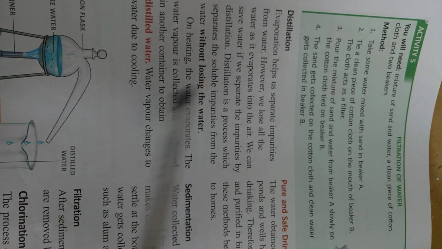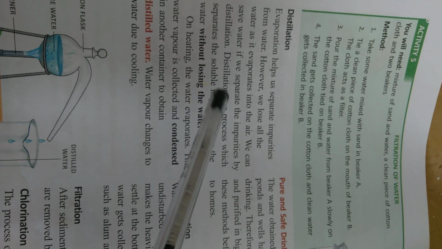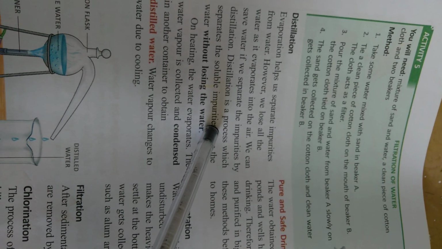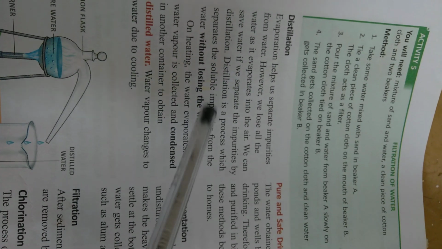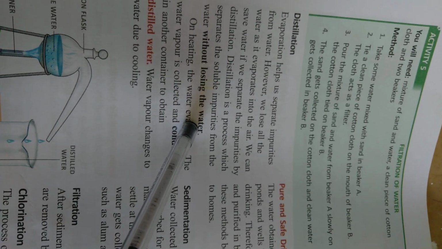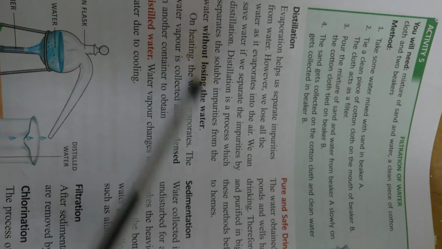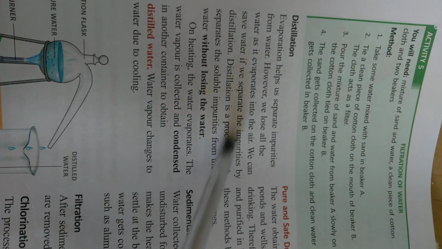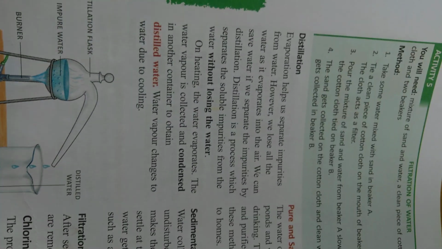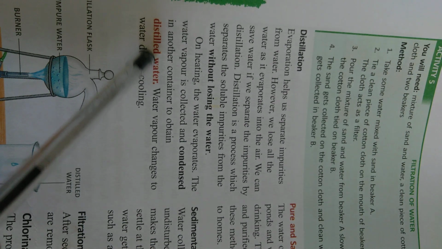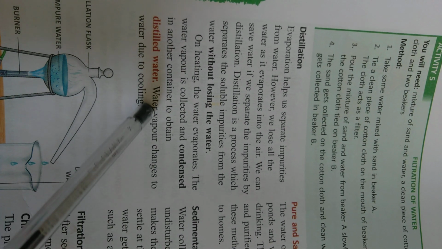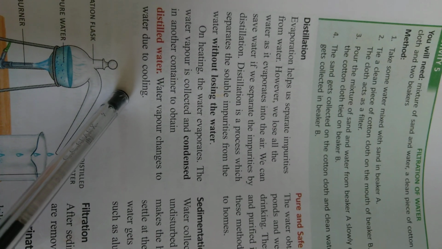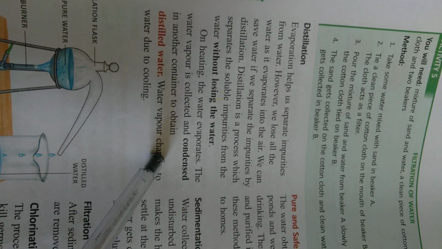While evaporation is going on in the air, the water droplets are going too. So we have to save that water. We use another method called distillation. Without losing the water, we separate the soluble impurities by the method called distillation. On heating, the water evaporates, and the water vapor is collected and condensed in another container to obtain distilled water. Water vapor changes to water due to cooling. So what happens on heating? The water vapor evaporates.